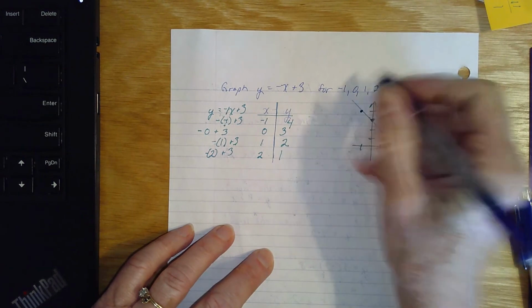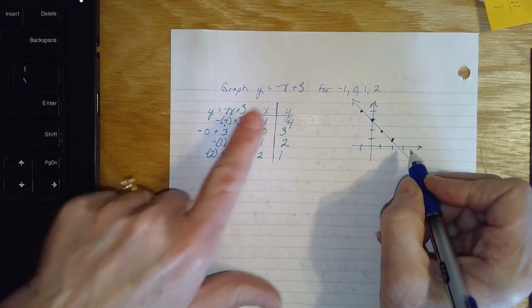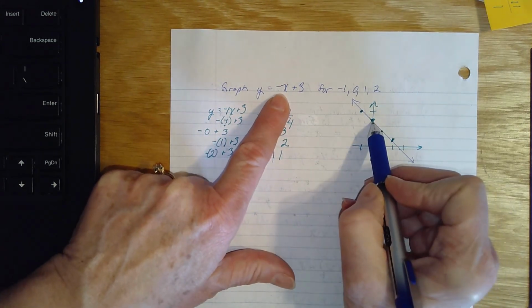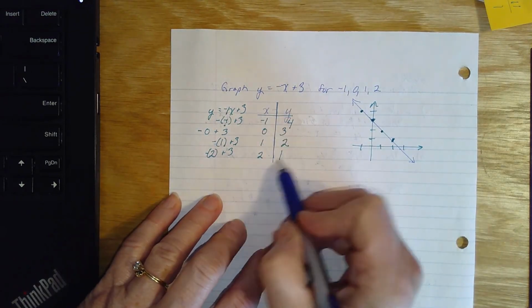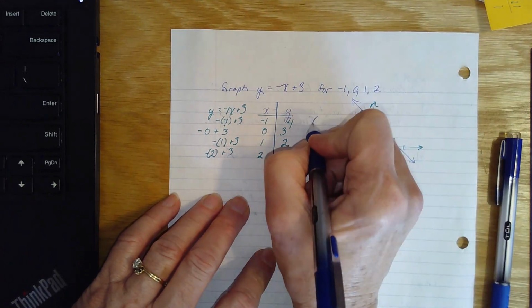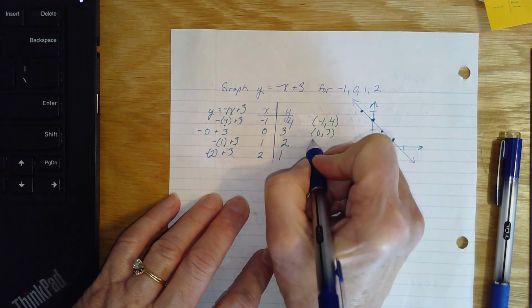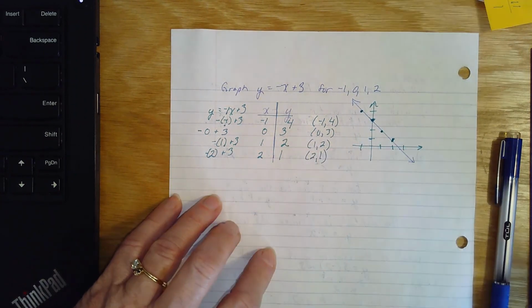But this line right here describes the relationship of negative x plus 3. It crosses here at this third intercept. This table also describes this, and I did forget to put in here the coordinate pairs of negative 1, 4, 0, 3, 1, 2, and 2, 1.